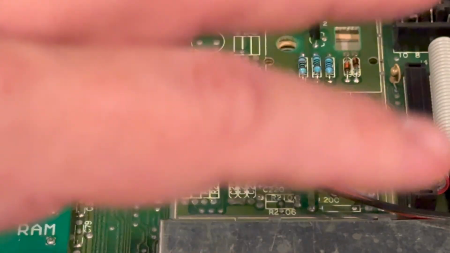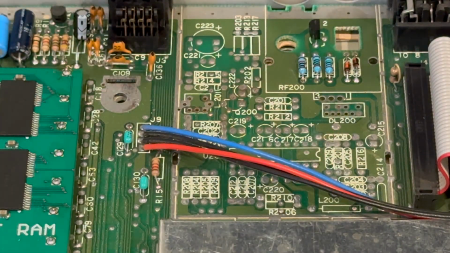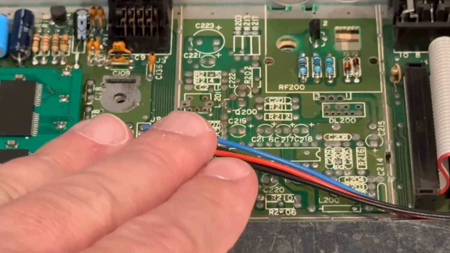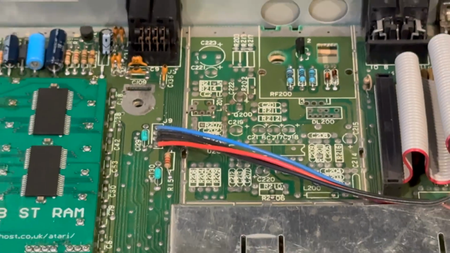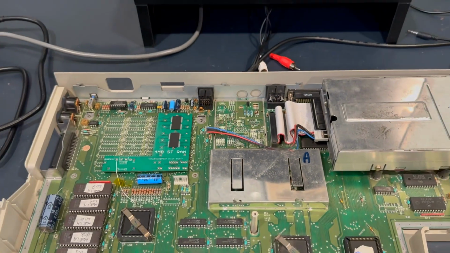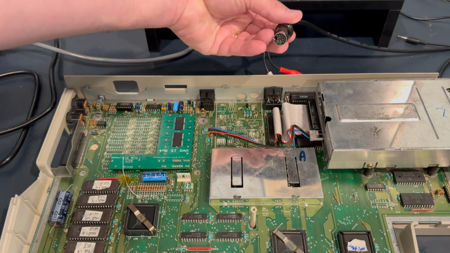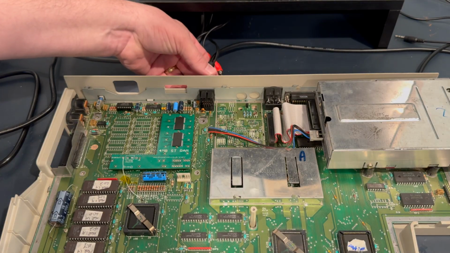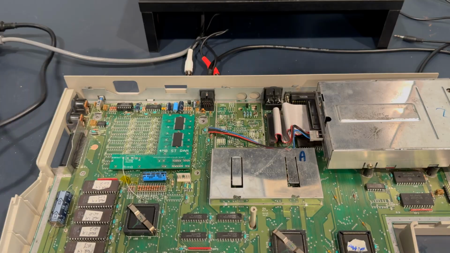So, like I said, all hope is not lost. If you do not have the silk screen, there are some guides online to show you how to add it. We're going to zoom back out again, and we're going to plug in the SCART cable right over here, plug in power.